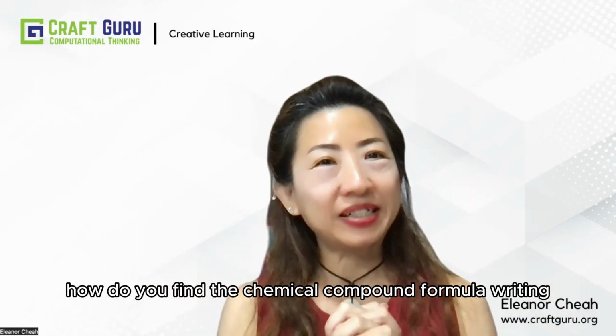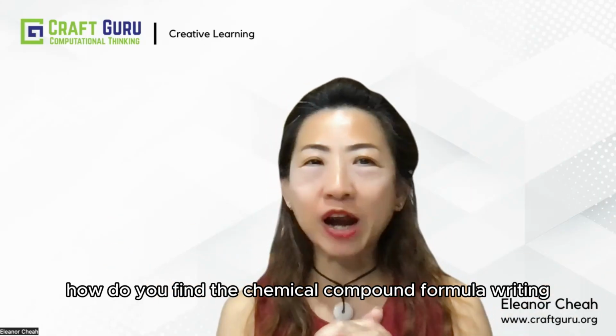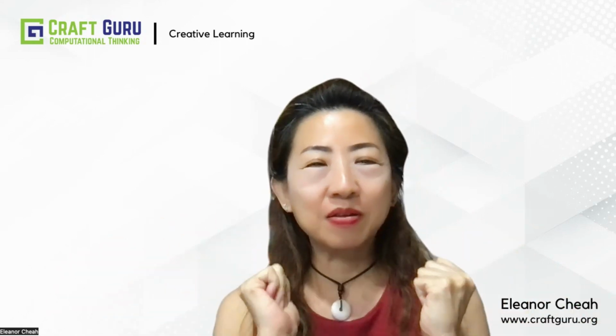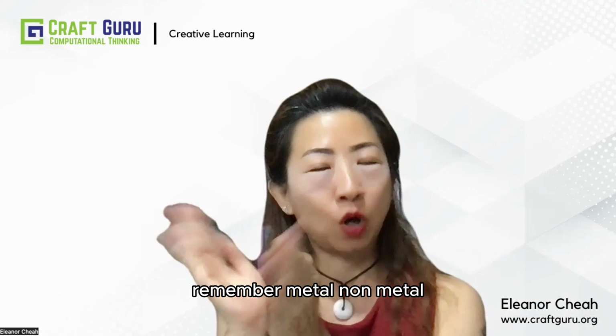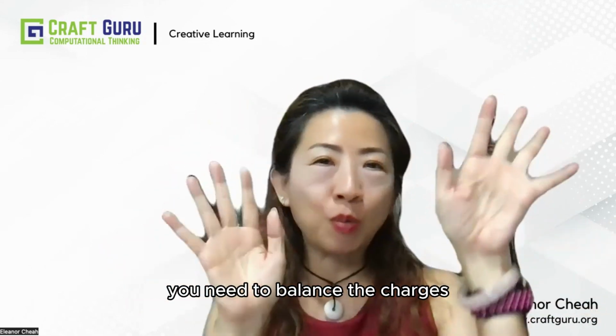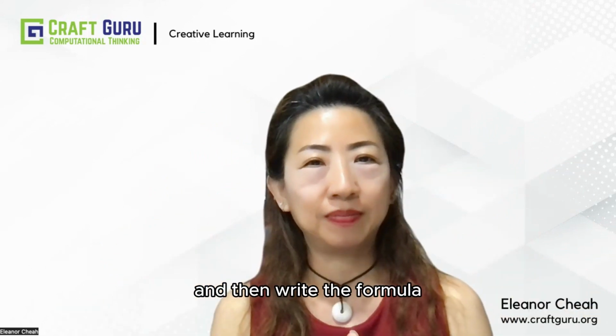How do you find chemical compound formula writing? It is that easy. Remember metal, non-metal, how many positive, how many negative. You need to balance the charges and then write the formula.